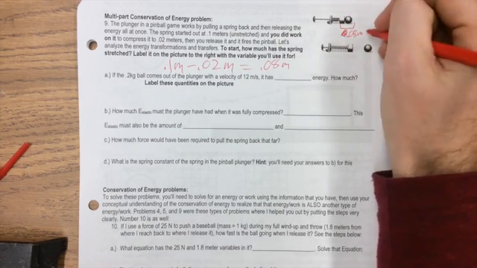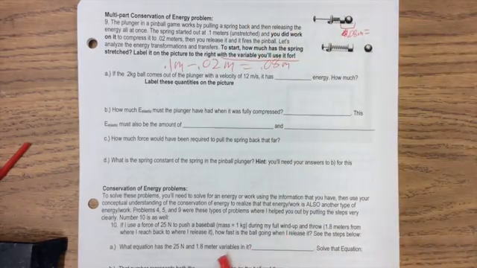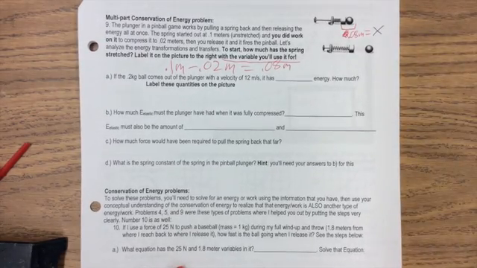0.08 meters. And what is the stretch variable? The variable you'll use for it. The stretch variable is x. That's what we use for stretch. We don't use s because it looks like a 5.